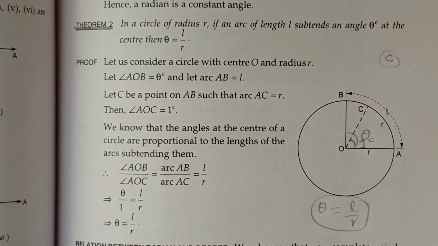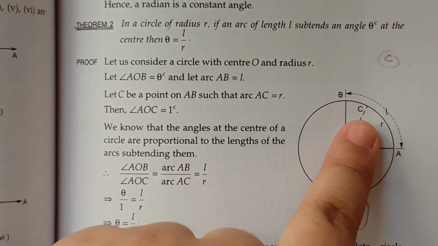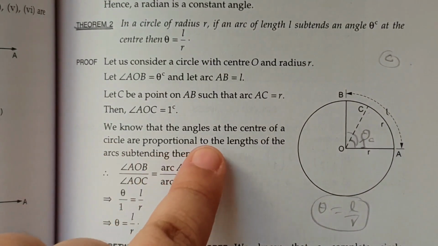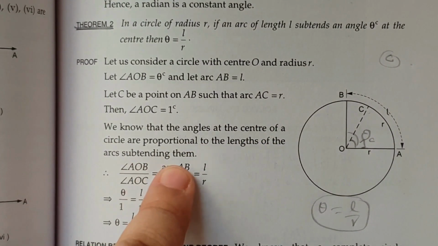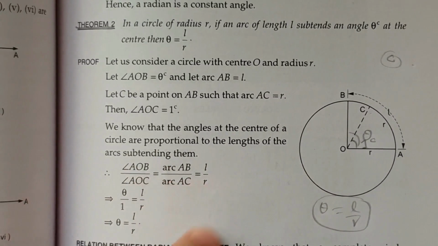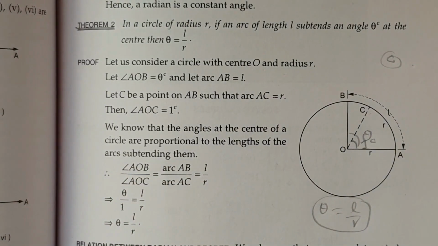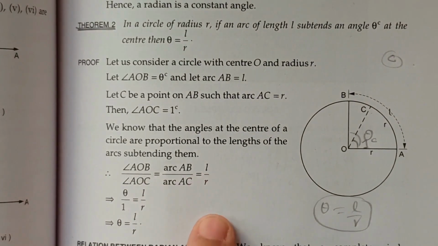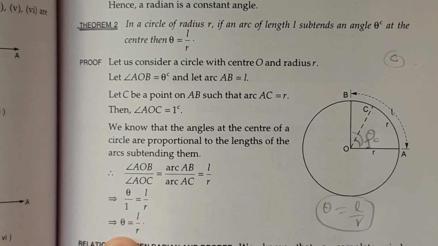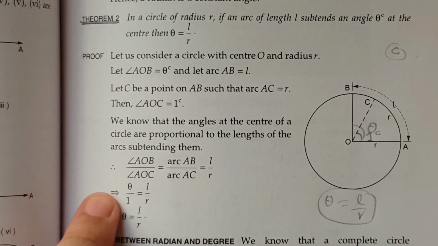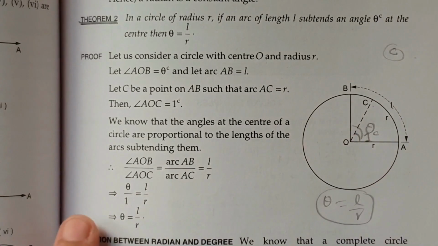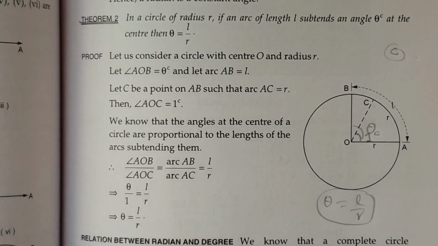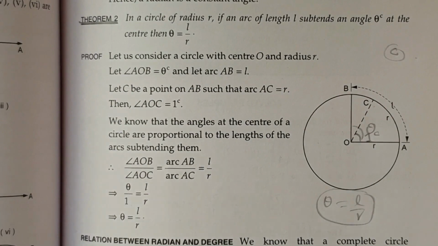Okay, moving on. Then angle AOC will be equal to 1 radian. We know that the angles at the center of a circle are proportional to the length of the arc subtending them. This is a simple property or theorem which you have. So we can have angle AOB divided by angle AOC is equal to arc AB divided by arc AC is equal to L by R. So in that case, we have proved that theta is equal to L by R. You can see it, isn't it? Yes, because angle AOC is nothing but 1. So theta by 1 is nothing but theta, giving L by R. So that's the formula. You can see how the proof is got.